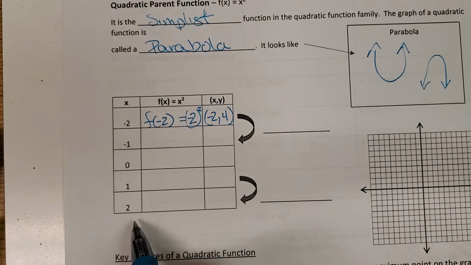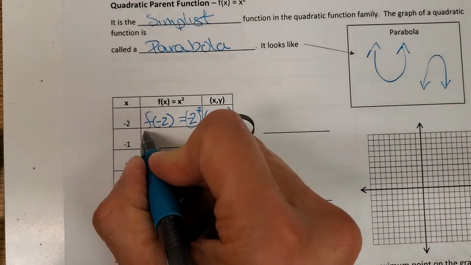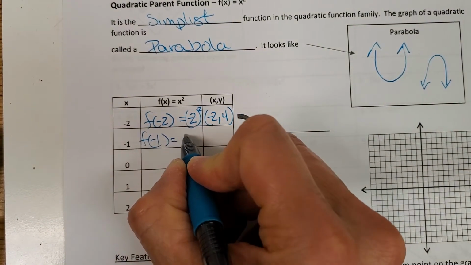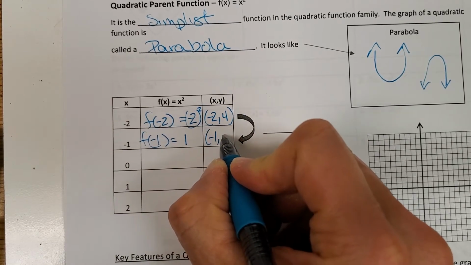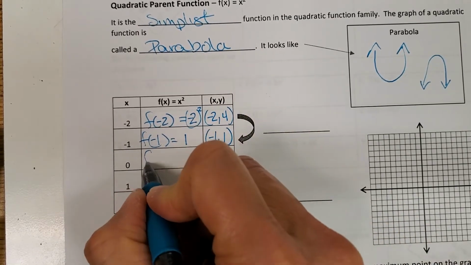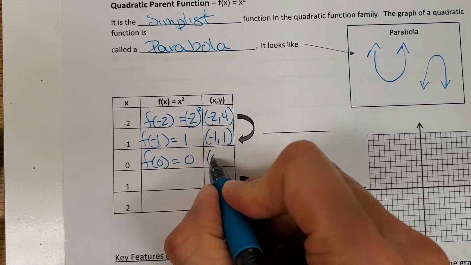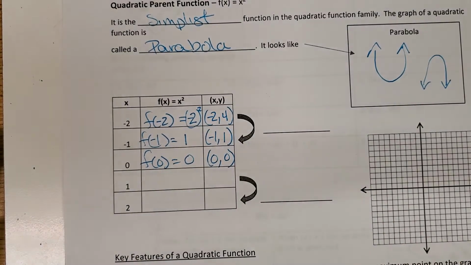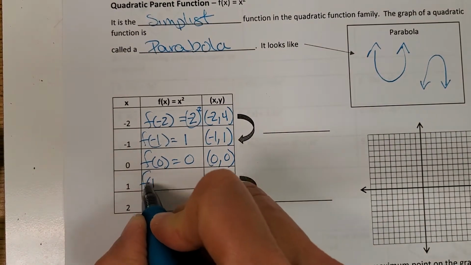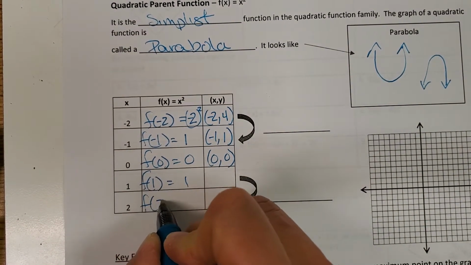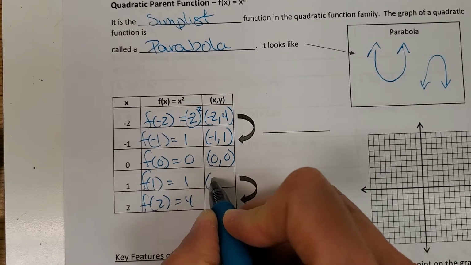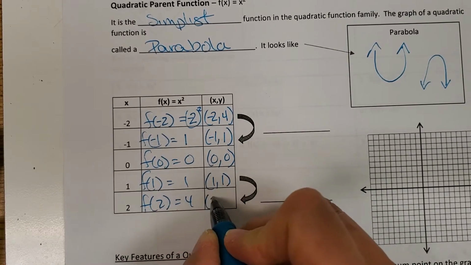I'm going to do that again with all of these numbers. So f of -1 is -1 squared, which is 1, so my point would be -1, 1. If I find f of 0, I get 0, because 0 squared is 0, so the point I have is 0, 0. I can find f of 1, 1 squared is 1, f of 2, 2 squared is 4, so then my points are 1, 1, and 2, 4.